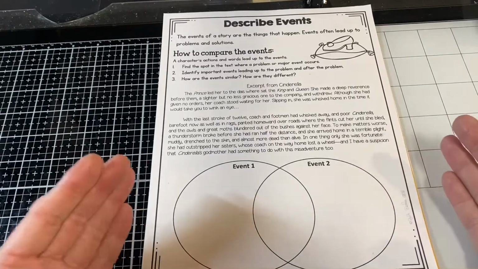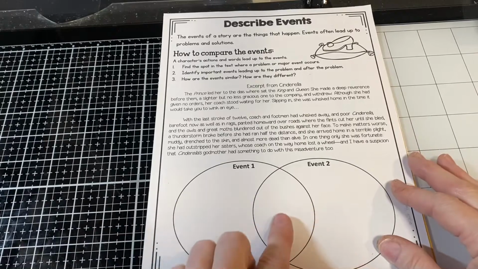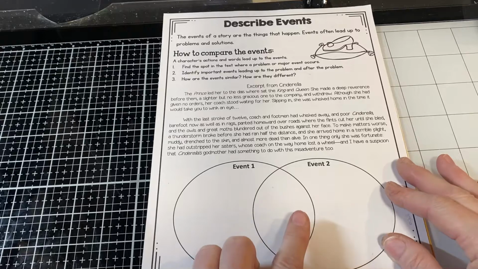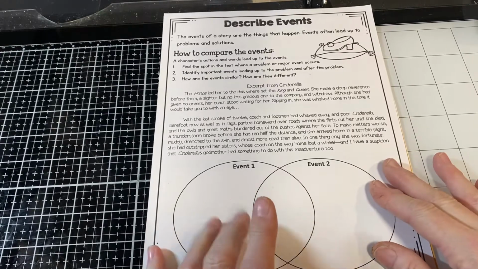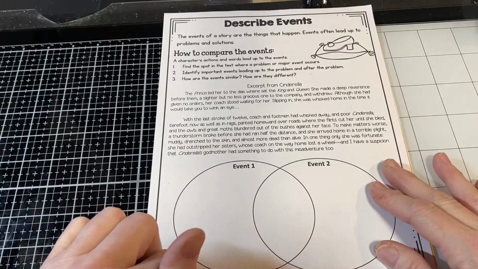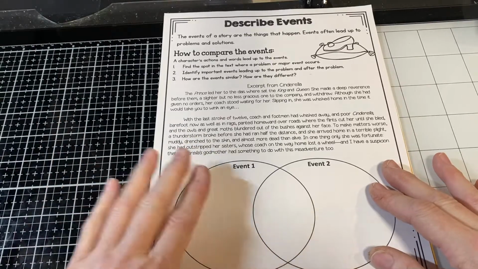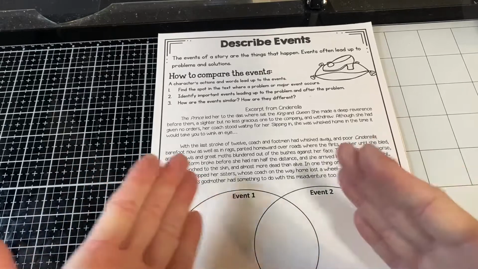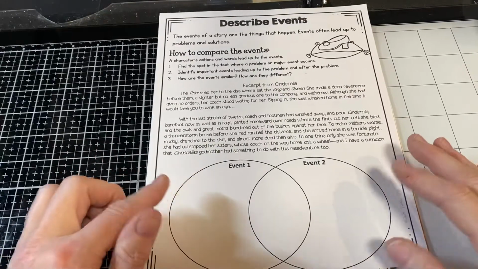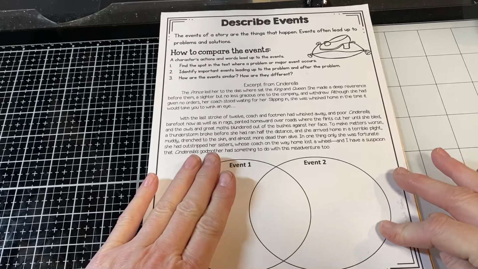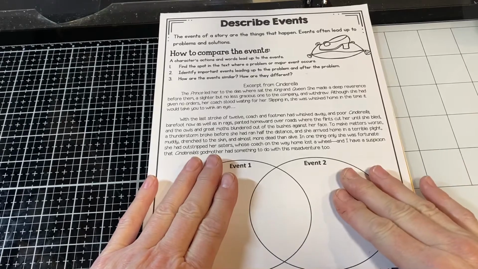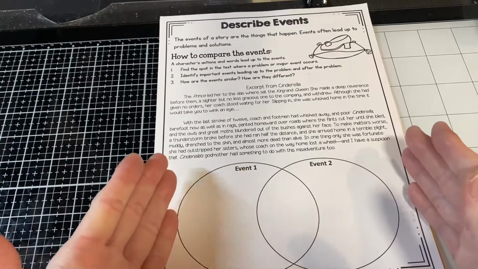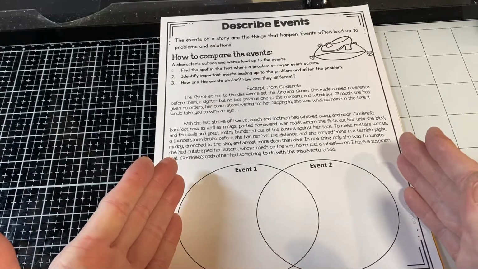So you can see they're very, very different events, but they both had in common the fairy godmother played a role and the carriage played a role. And of course, throughout the whole story, the stepsisters play a role, though they aren't mentioned in event 1, even though we know they are at the ball. So that's how you can compare and contrast different events. And you can see with these, we have one picture in our head of event 1 versus a completely different picture in our head of event 2. But they're both important to understanding the complete story.